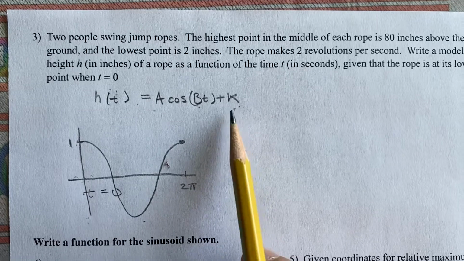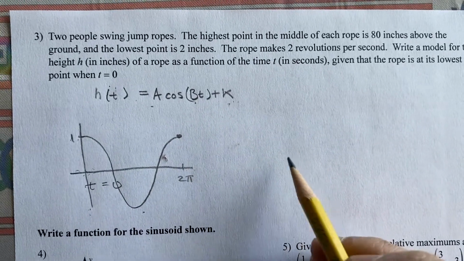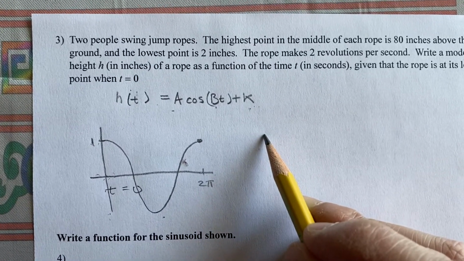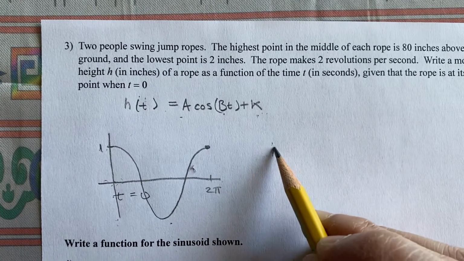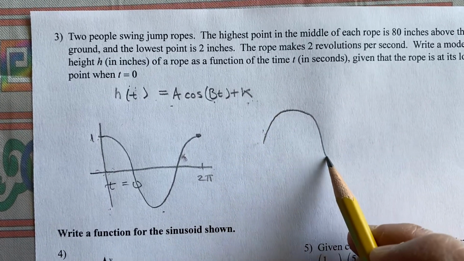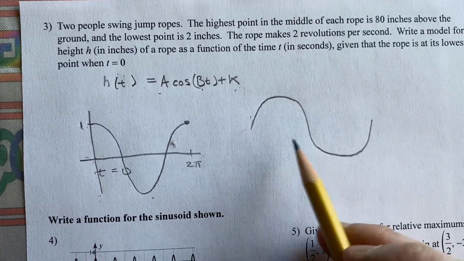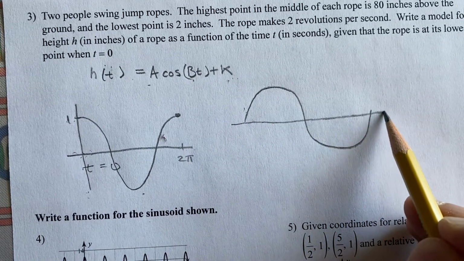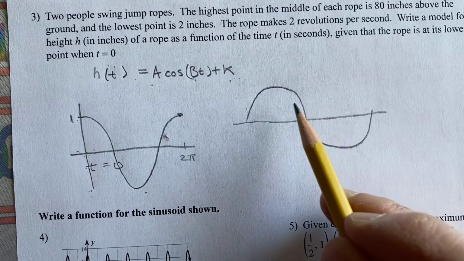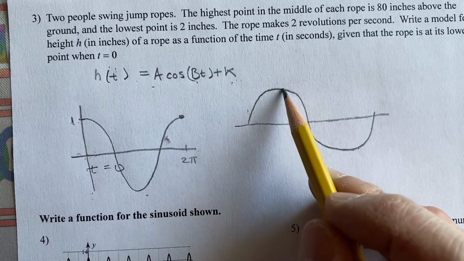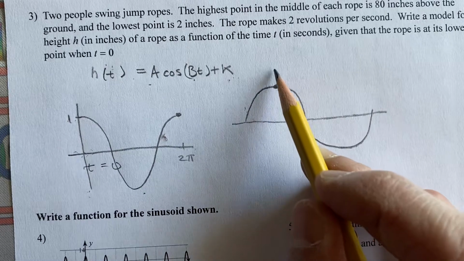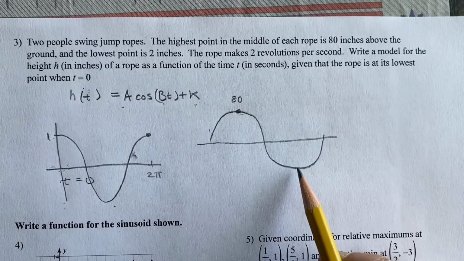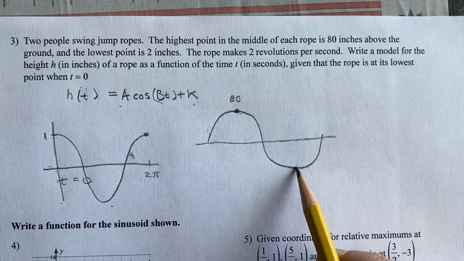All right, so let's see if we can draw a picture of this jump rope over here, just so we can visualize what's going on. Okay, so I have some kind of jump rope, and it says it's going to have a max at 80. And the lowest point is going to be at 2 inches.